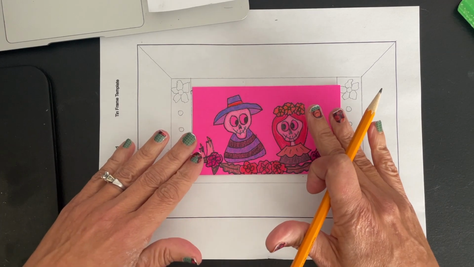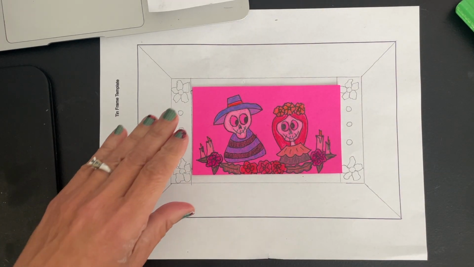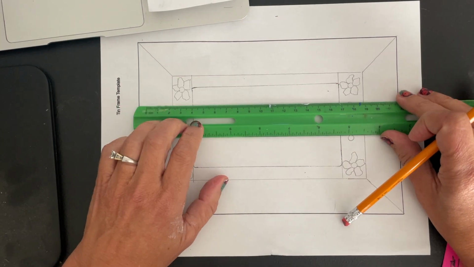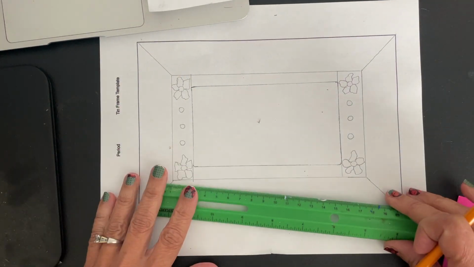Your planning document will be arranged either portrait or landscape depending on your drawing. When you get your planning document, you will get your drawing back and center it onto the planning document and consider what it looks like as you're designing your frame. You will need a ruler, a pencil, and an eraser.